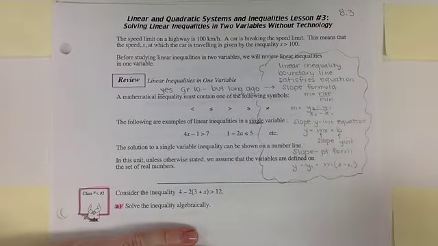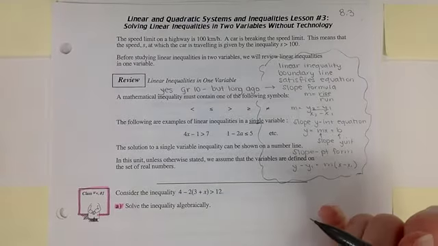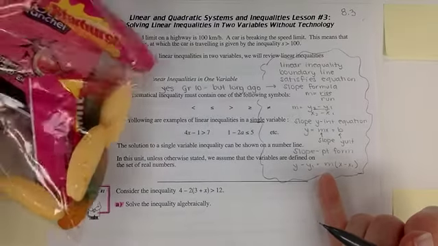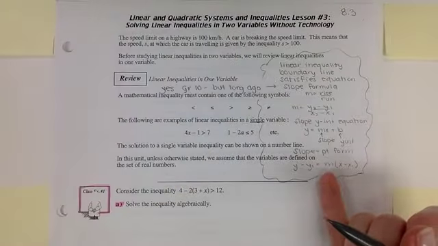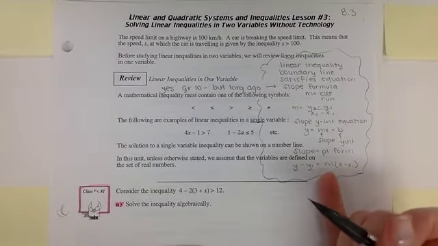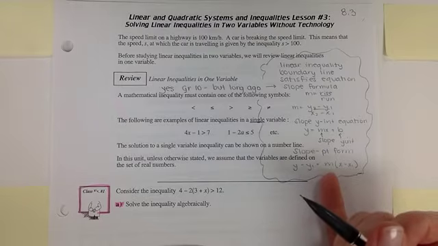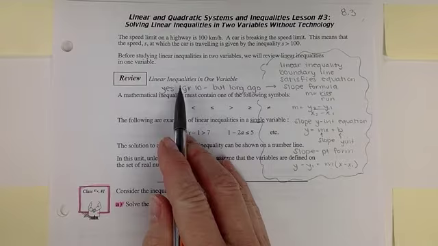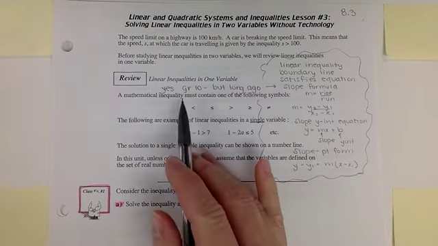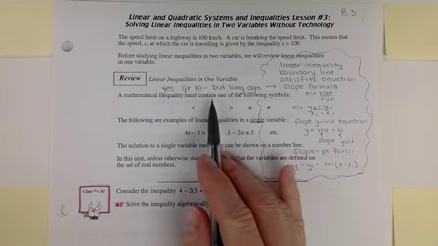Okay, Math 20, this is 8.3. I hope you have a little bag of snacks for yourself and make you happy while you work. Here we go. So 8.3 is solving without technology. And they review the linear inequalities in one variable, but here's what we need to know. Lots of this we used in grade 10, but that was a while ago.